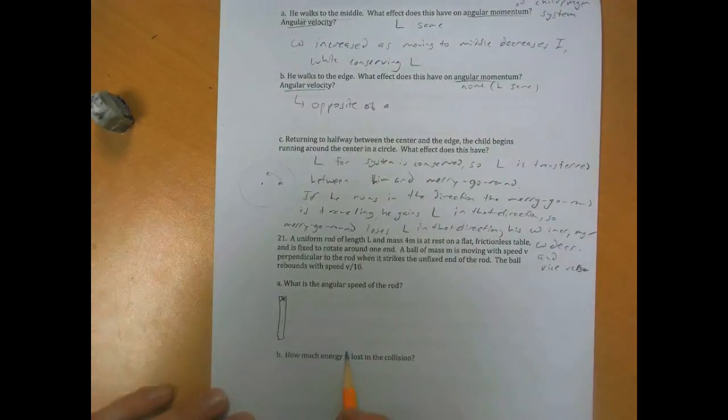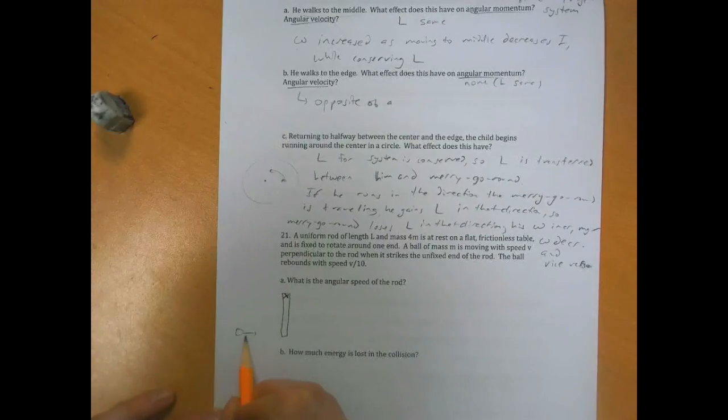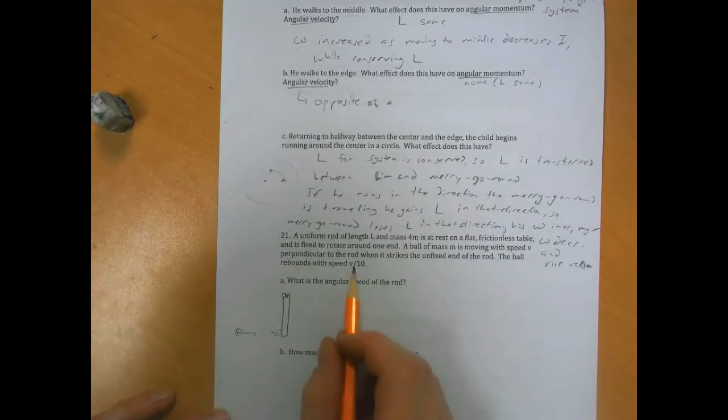Here's a classic problem that the AP exam likes. Got a uniform rod of length L and mass 4m at rest on a flat frictionless table fixed to rotate around one end. So we've got a rod chilling out on a table, and it's anchored right there. Maybe it's nailed to the table or something, I don't know. And then a ball of mass m is moving with speed v, and it hits the end of the rod, bang. And in this case, it rebounds with speed v over 10.